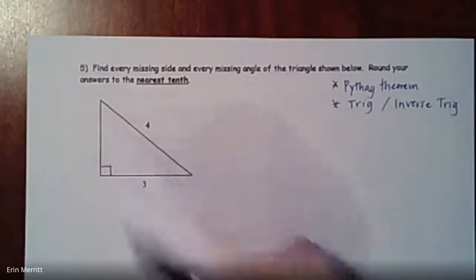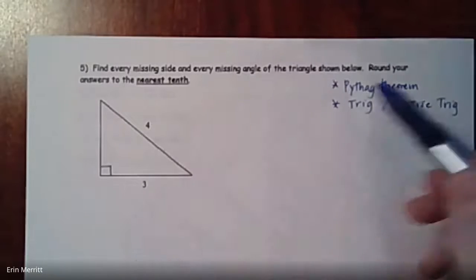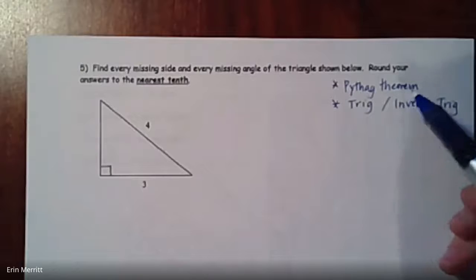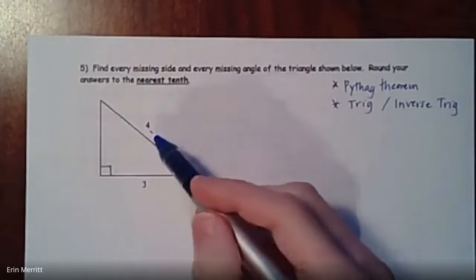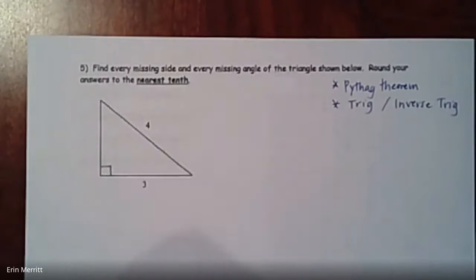If I'm going to find that last side length here, my thought would be to use Pythagorean theorem. It is so tempting to look at this and go 3, 4, 5, but the 4 is on the hypotenuse, so that can't be a 3, 4, 5 right triangle. So if I want, I can put a little x here.